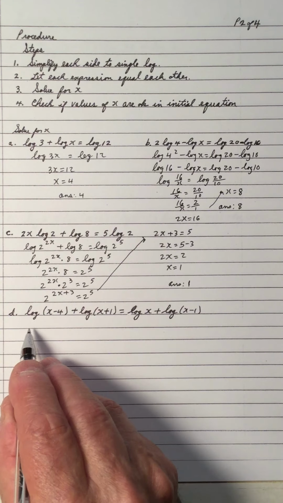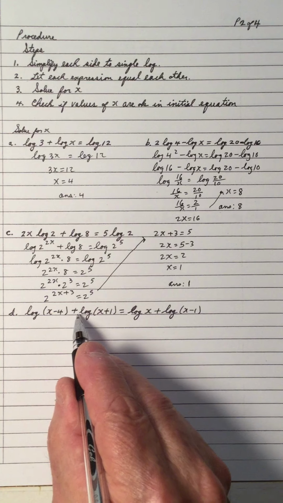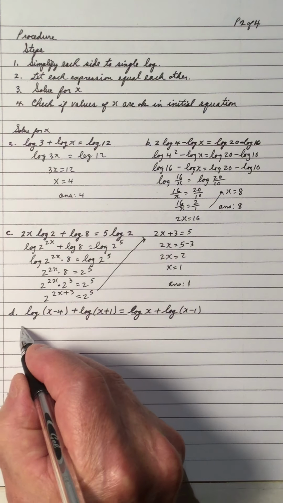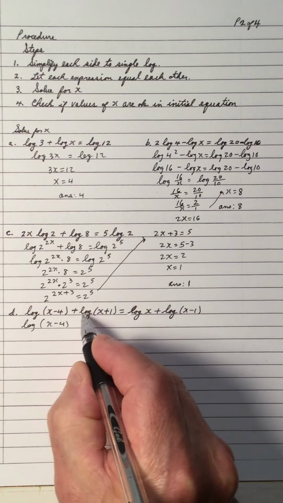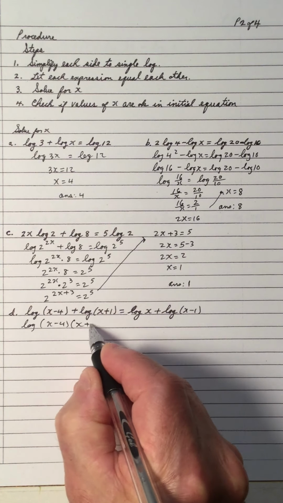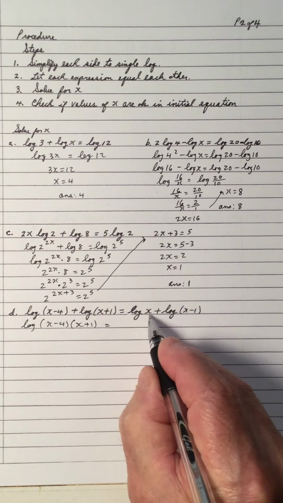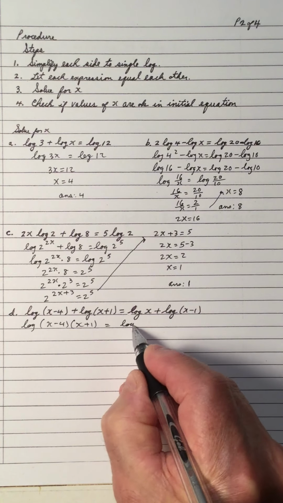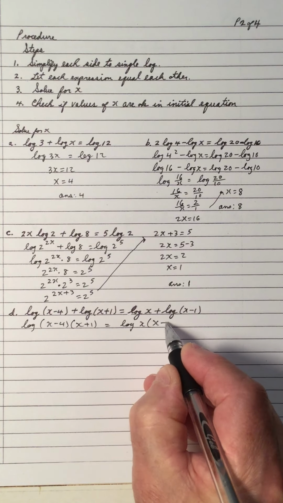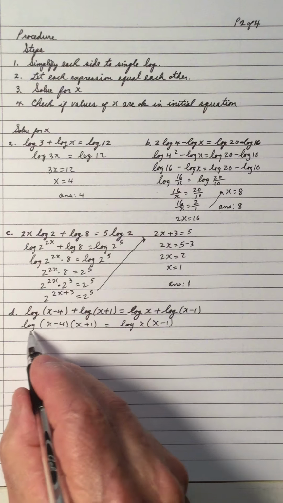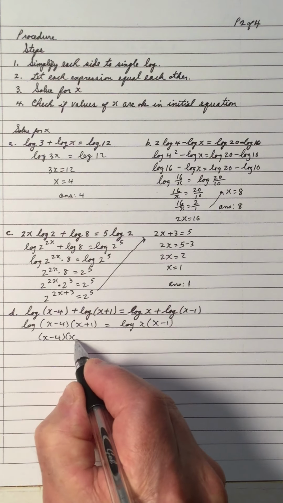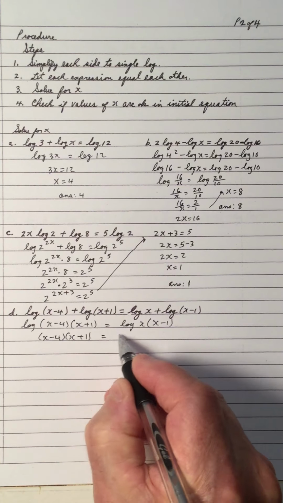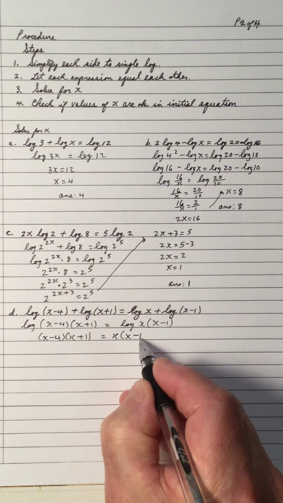D, again, we have logs on each side. We have to simplify each side first. So there's no number in front of the log, only 1. So this is the log of x plus 4. The sum of two logs is the log of the product. And we have a log on each side, so x minus 4 times x plus 1 equals x times x minus 1.